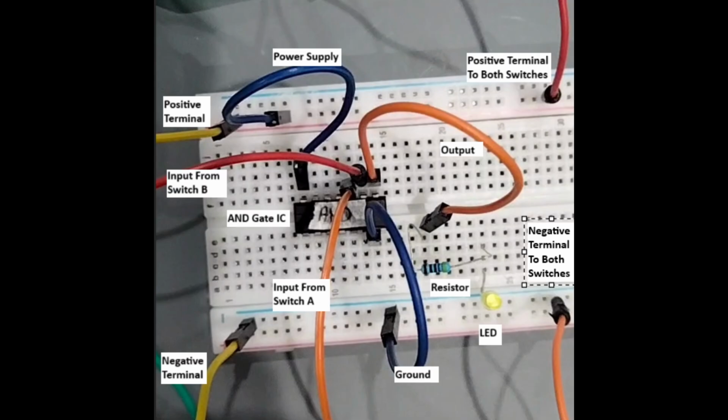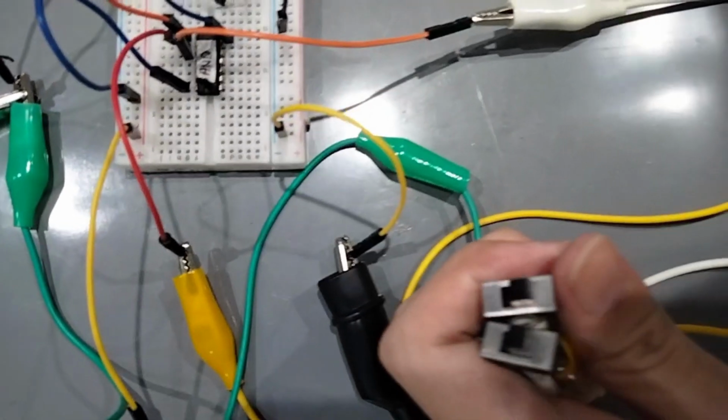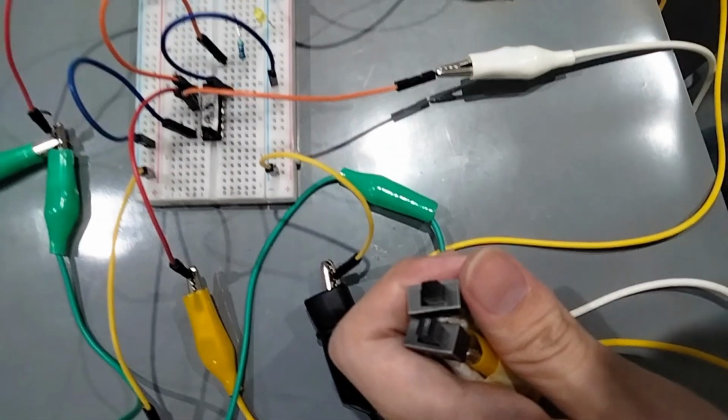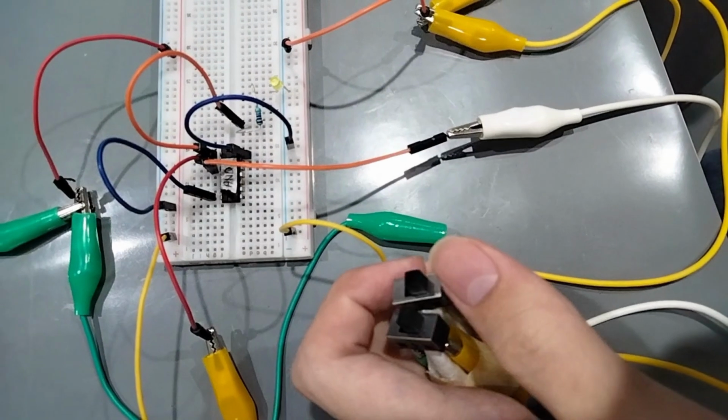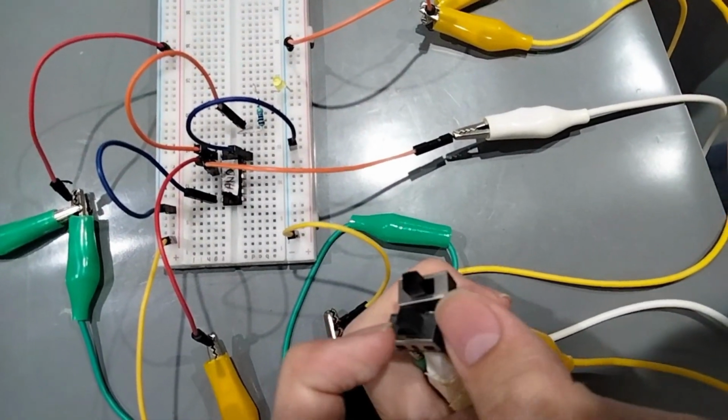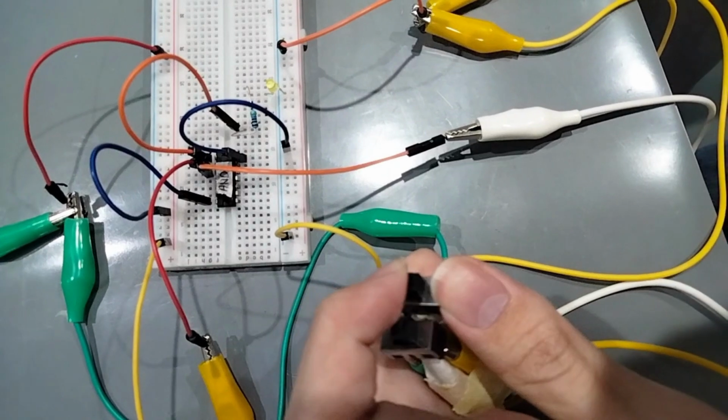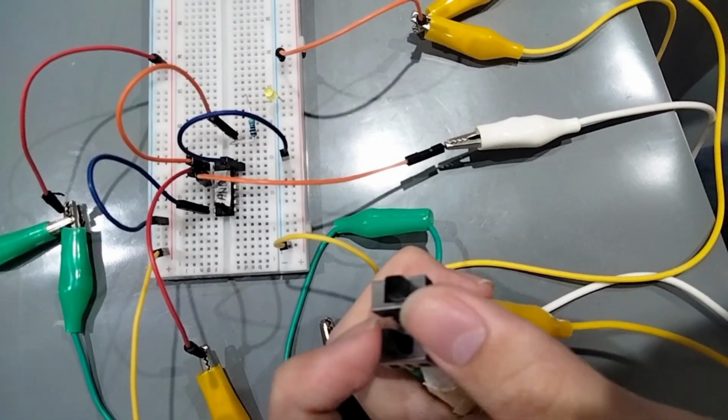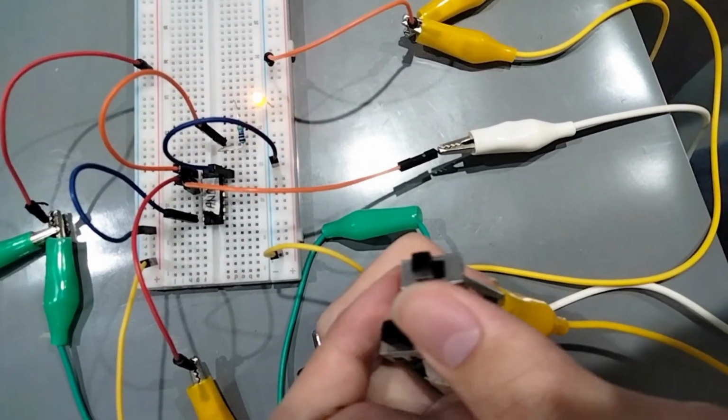This is the AND gate, which also has two pins and it multiplies the inputs. Currently the output is 0 when it's 0, 0, and when it's 1, 0, it's also 0, and when it's 0, 1, it will also be 0, and when both are 1, the output will finally be 1.